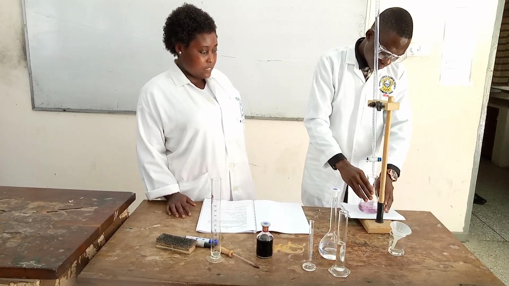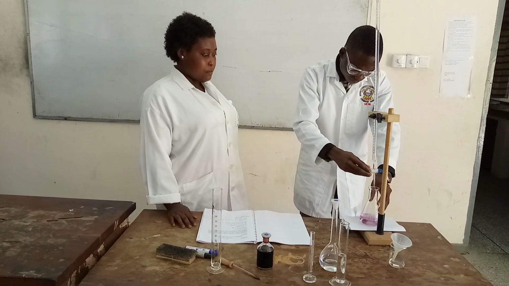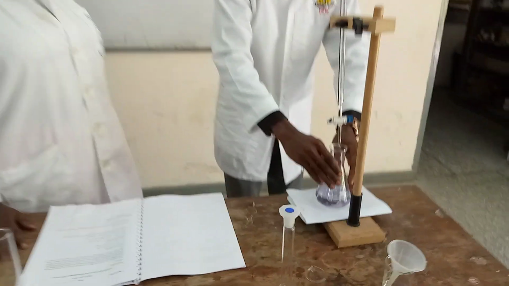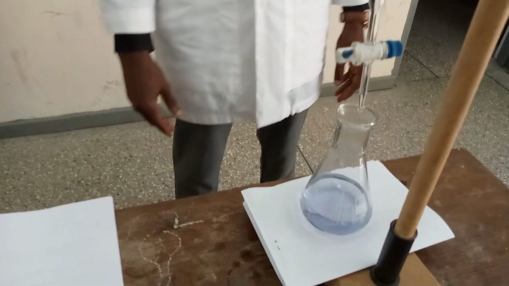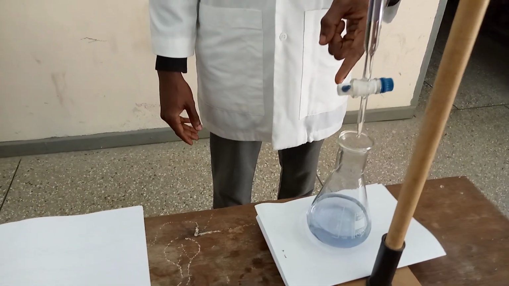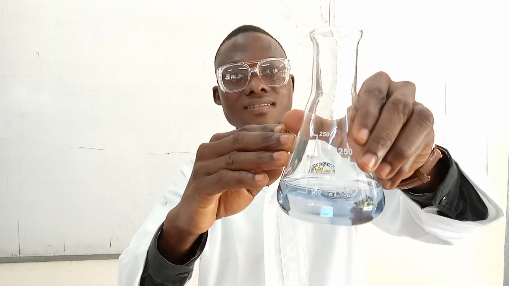So you can see that the red color is gradually changing. It's becoming faint. So yes, you can see what I was saying. I hope you can see what I was saying. So that's our color change, our blue color change.